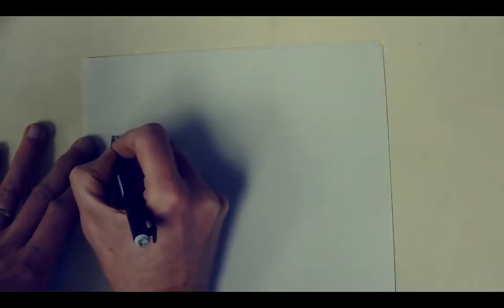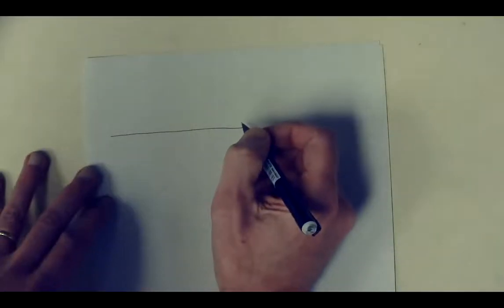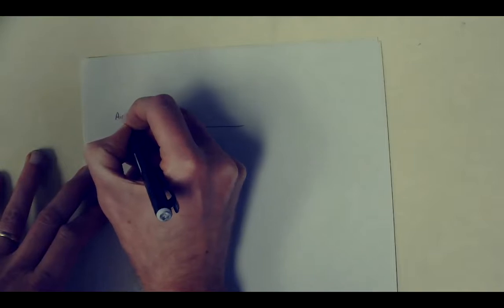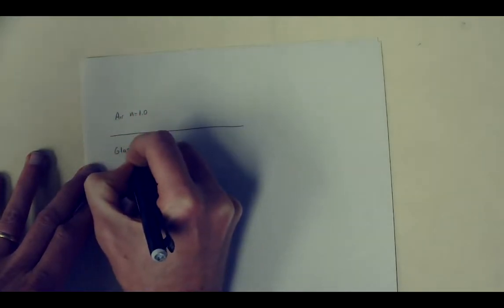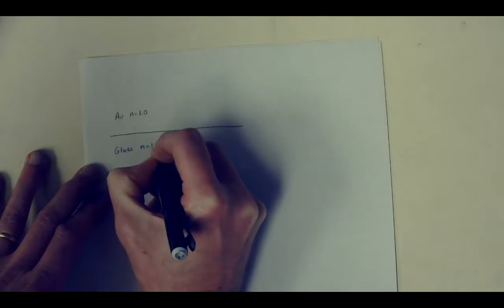What kind of result would we get then? Well, we can do that. Let's just do that as an example. We'll try to work the problem and see what we find out. So let's start with our interface here. This is the surface, and out here is air, where n equals 1. This is glass with an n equals 1.5.